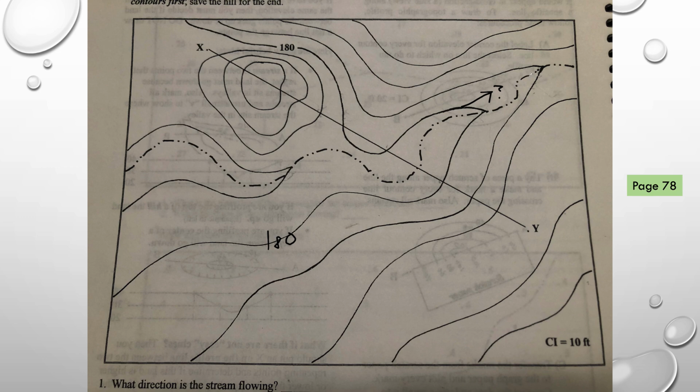Another way I know it's going up is that anytime you walk away from a stream, you're going up a hill. So I don't even need the contour V's per se. If I'm standing right here and walking this way, I'm walking up. So 180, 190, and so on.